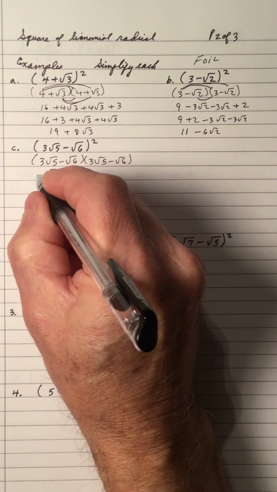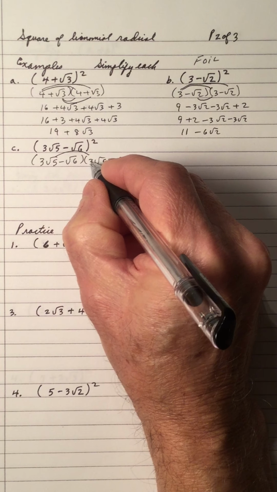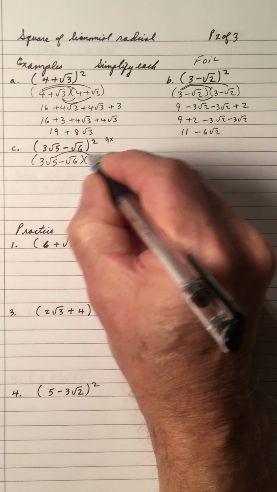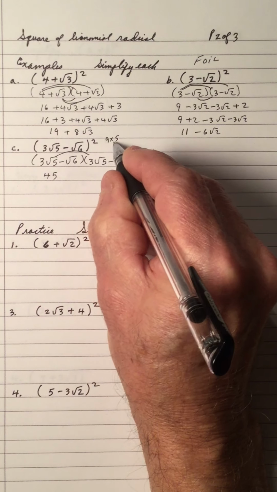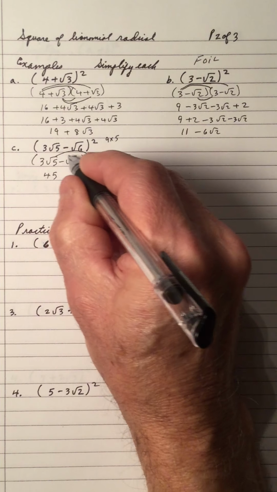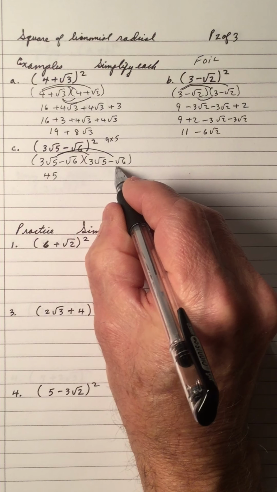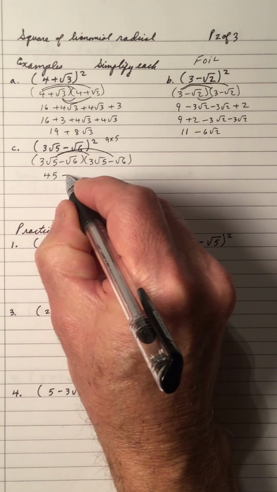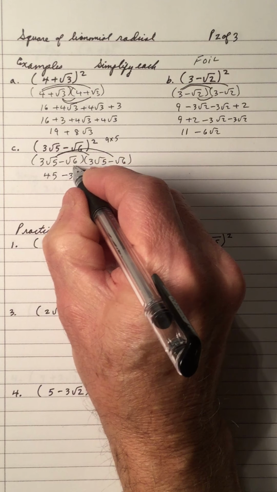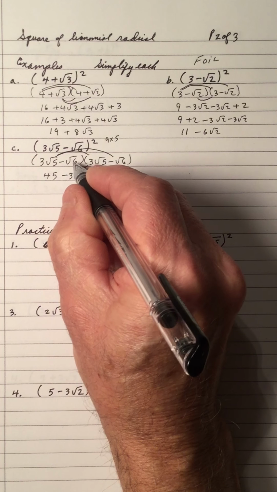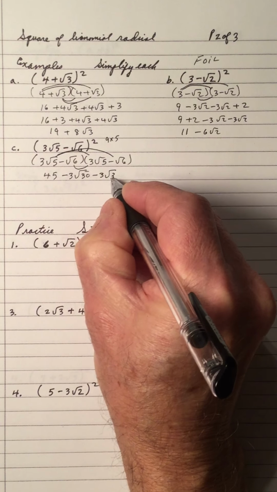And now we'll do FOIL, which is first terms. 3 times 3 is 9. And root 5 times root 5 is 5, so that gives me a 45. Notice I did the multiplication up here and put the final answer in. And outside is 3 root 5 times negative root 6 is a negative 3 root 30. And the inside terms is negative root 6 times 3 root 5, which is a negative 3 root 30.